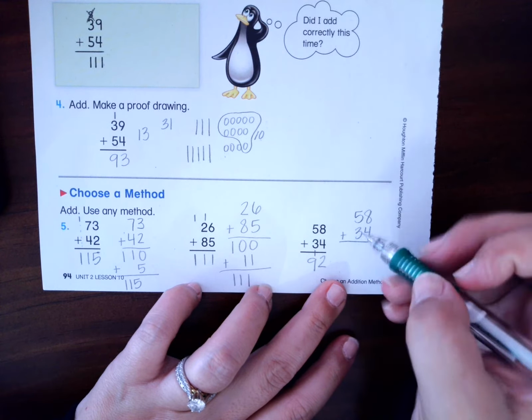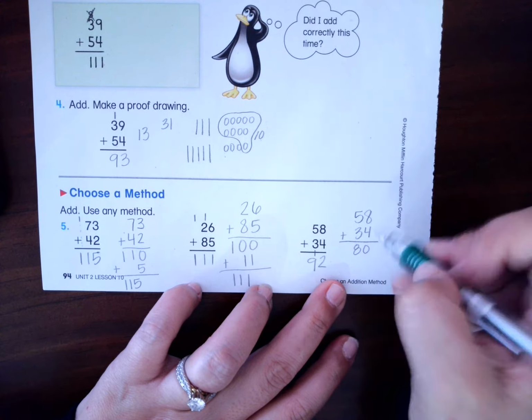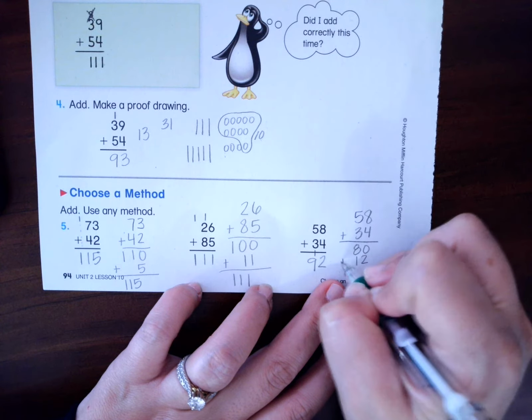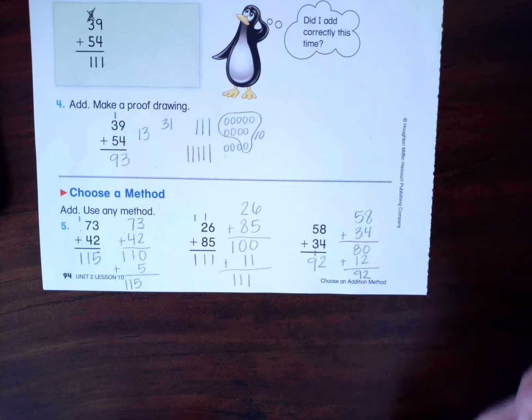Or if I did show all totals, I would have 5 plus 3, or 50 plus 30, which is 80. And then 8 plus 4, which is 12. Add those together and I get 92.